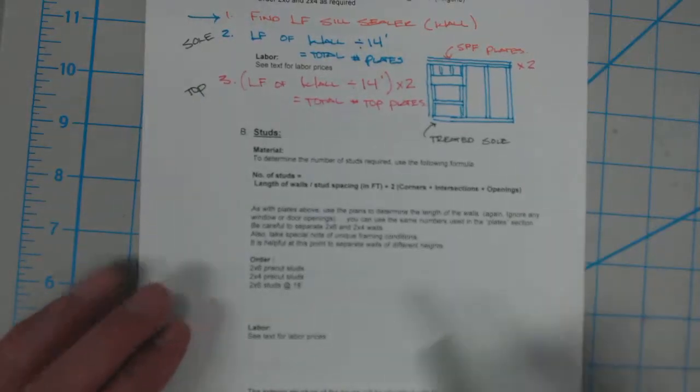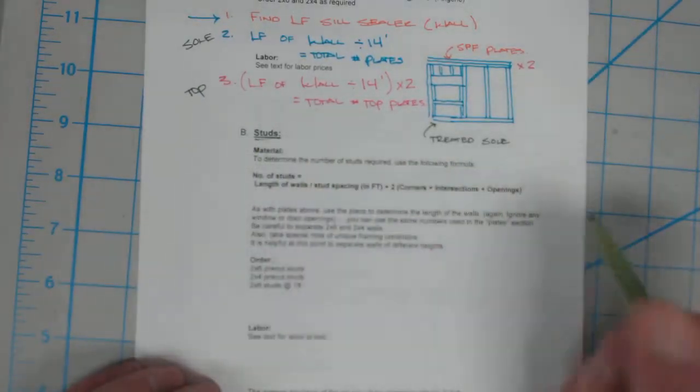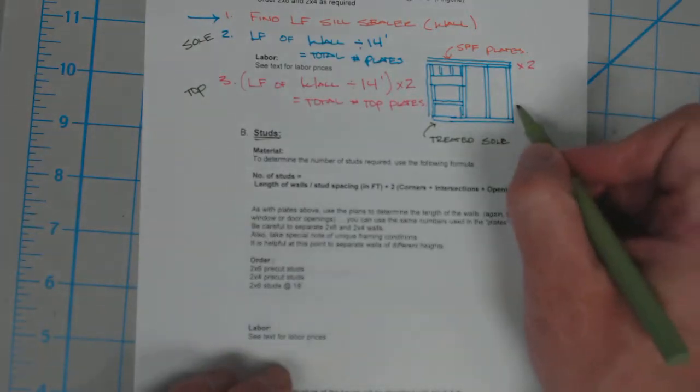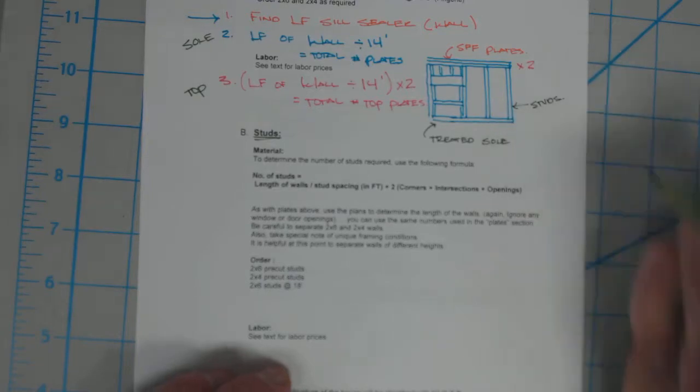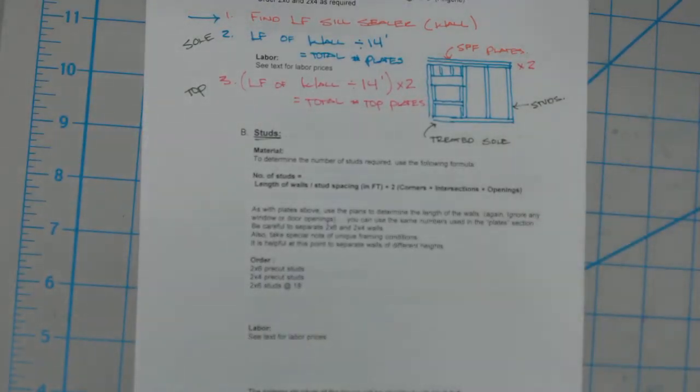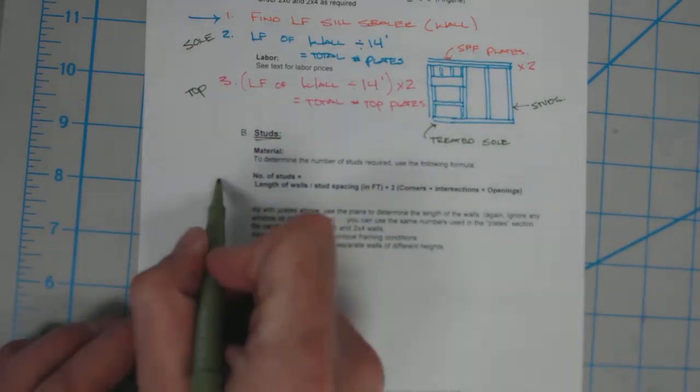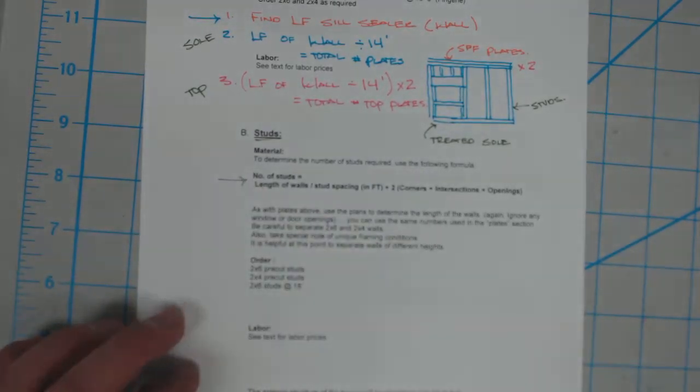All right, our next material that we're going to identify is going to be our studs. So these are going to be the repetitive structural members that show up to hold the building up. That's going to keep us moving. So what we're going to do is this: we've got an actual equation that we use that helps us determine the number of studs.